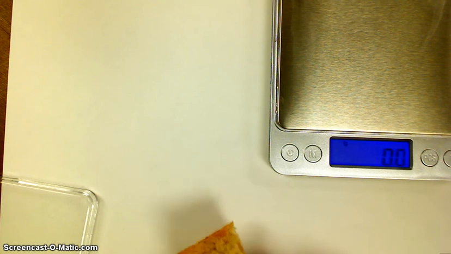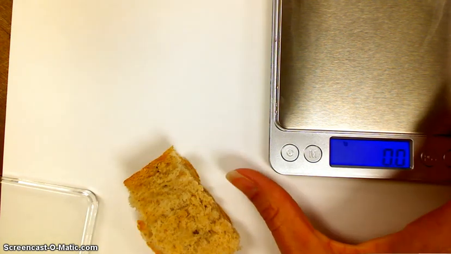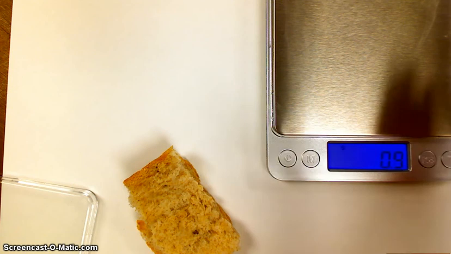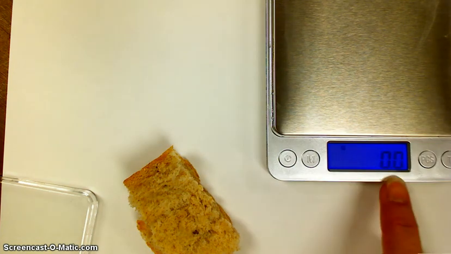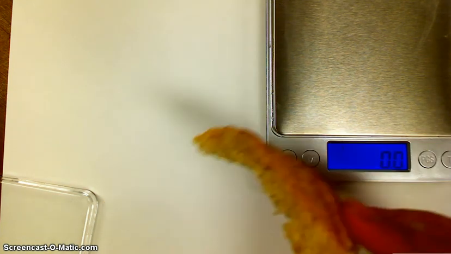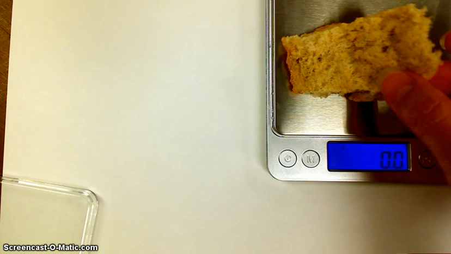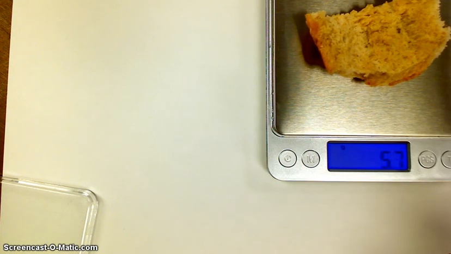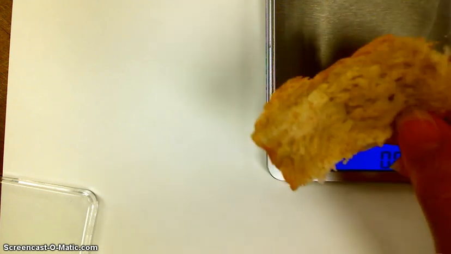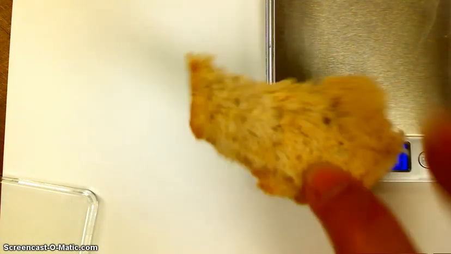Okay, so I've just stolen a piece of bread from my son's sandwich to show you guys and make a point about density. I've got a little digital scale right here, and right now it says 0.0 grams. I have a little piece of bread, and I'm going to put it on the scale, and the piece of bread has a mass of 5.7 grams. Now, I'm not going to measure the volume because that's kind of an irregular shape, but y'all can see that it is a certain size.